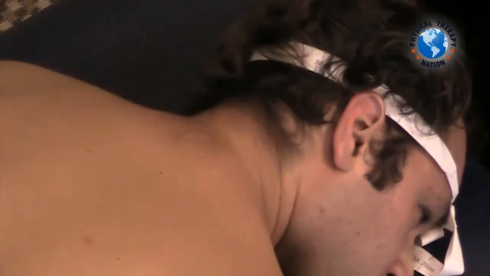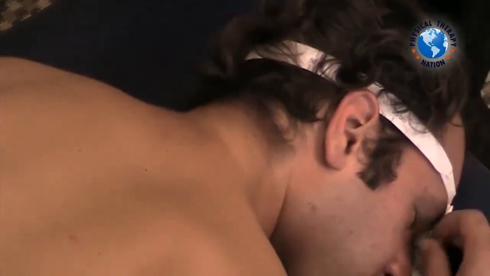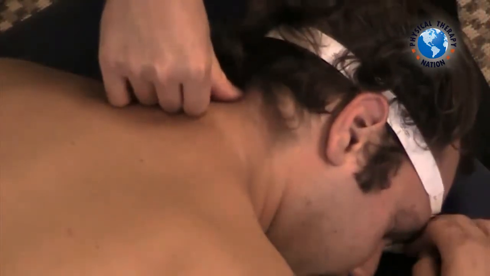To assess for the C1-2 facet joint, we want to do a similar position as we did for the C2-3, but we want to position the head rotated 15 to 30 degrees to that side. So I'm going to take Eric and rotate him just as so. So his head is positioned rotated to his right. I then want to place my thumb again on the C2-3 facet that I located before.